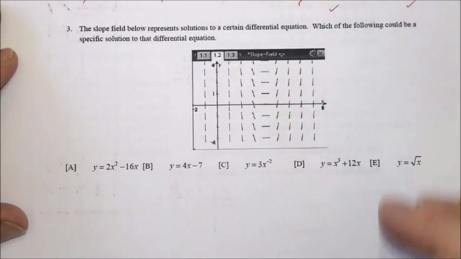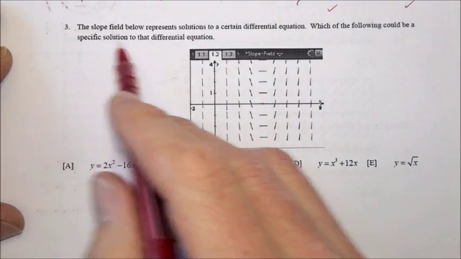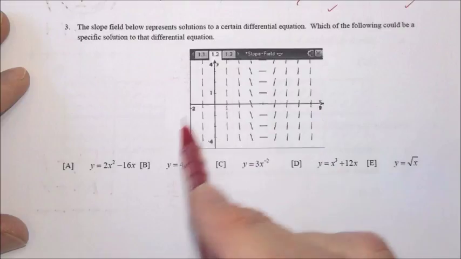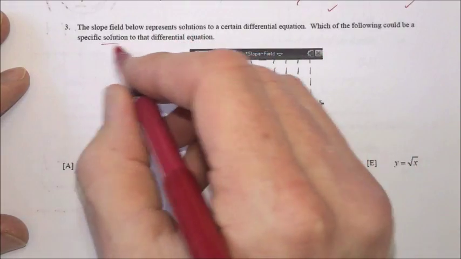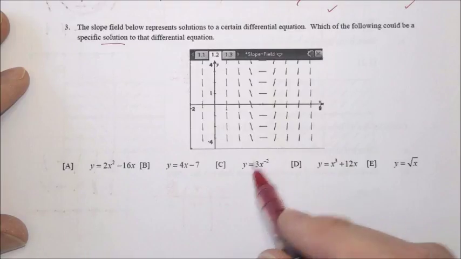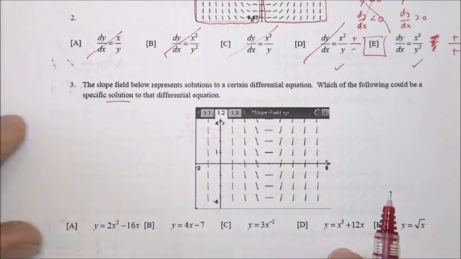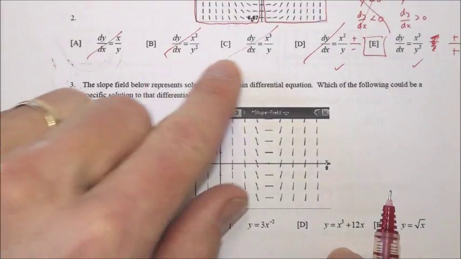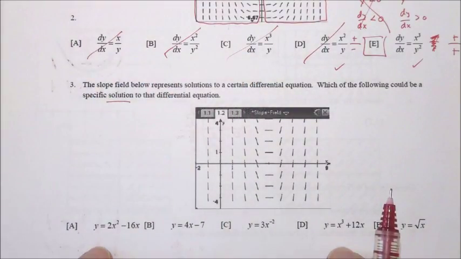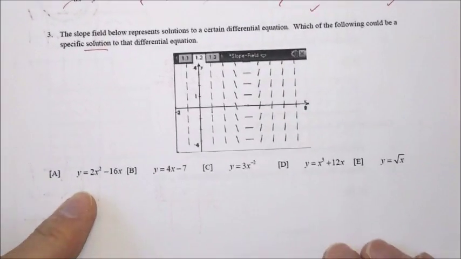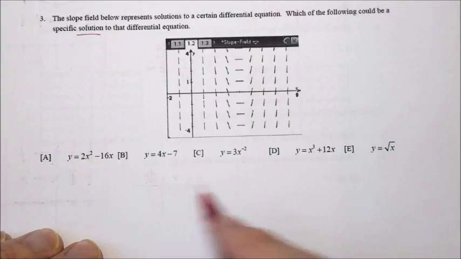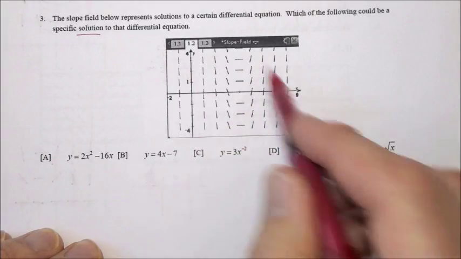Okay, now it's slightly different for number 3. Here we have a slope field representing a differential equation, and this time we have to pick the solution to the differential equation, which means that all of our answers are y equals, as opposed to the previous problem where all of the answers were dy/dx equals. In those cases, we had to pick the differential equation. Now we have to pick the solution.